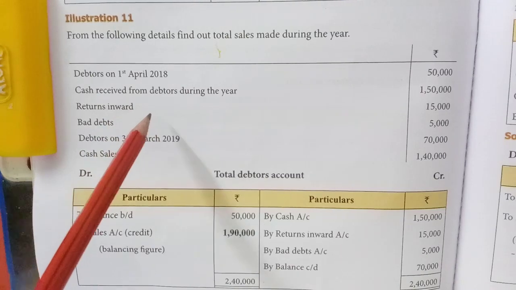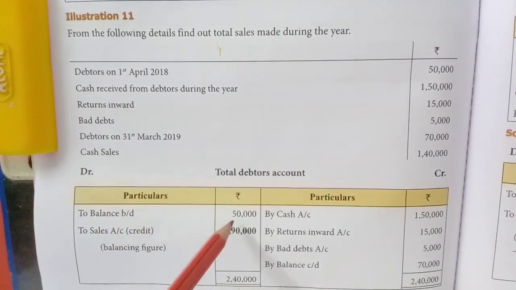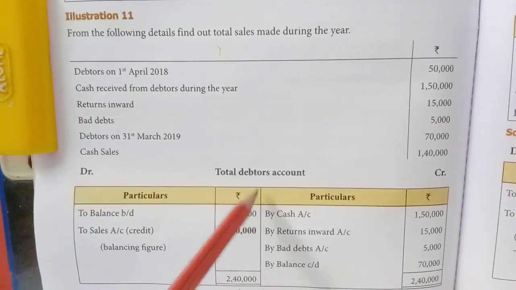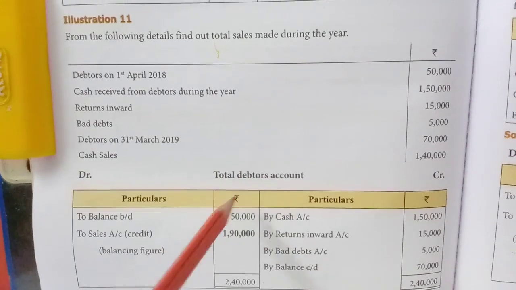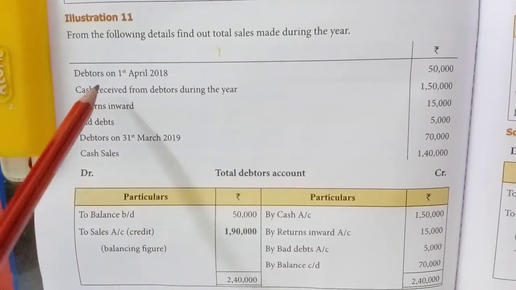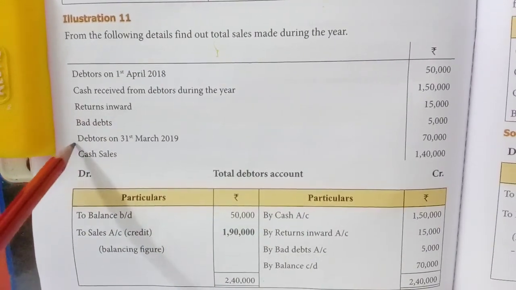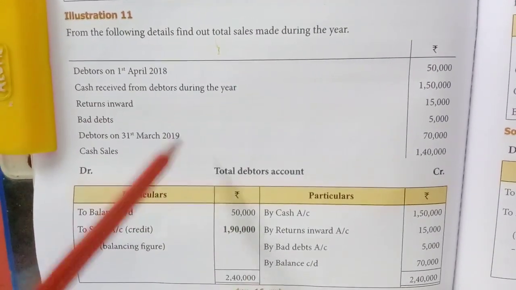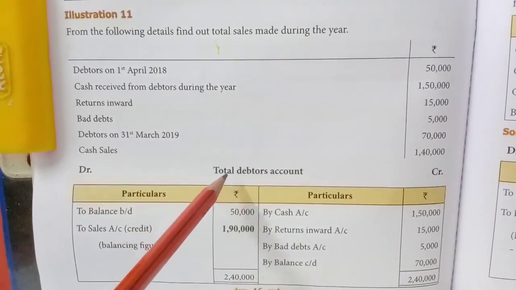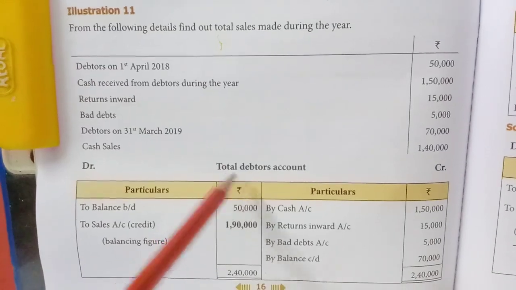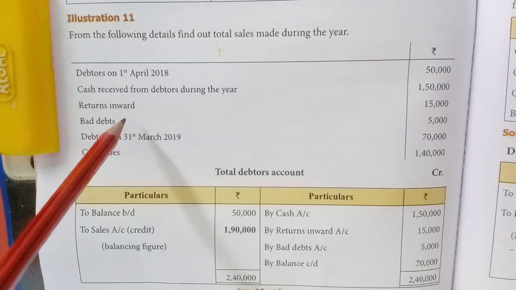Usually, even if you don't understand, I will tell you one shortcut. If the opening balance is on this side, all the other items you have to write on the credit side. First, you should know the debtors account shows a debit balance. Then cash, credit side; returns inward, credit side; bad debts, credit side; closing balance, credit side. In the same way, after 2-3 problems you will learn the creditor. For the creditor, the opening balance will be on the credit side, all the others on this side. It's a shortcut way.